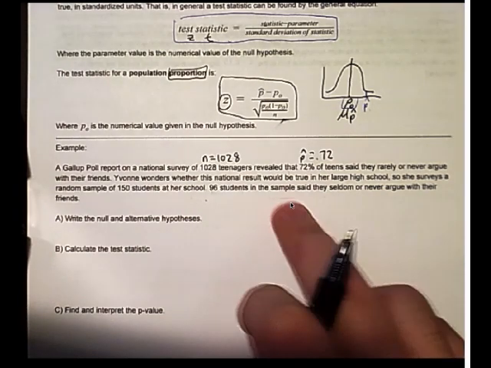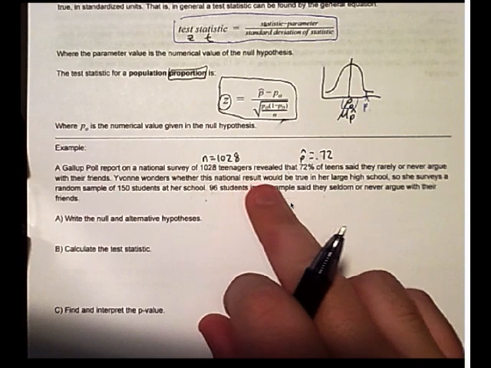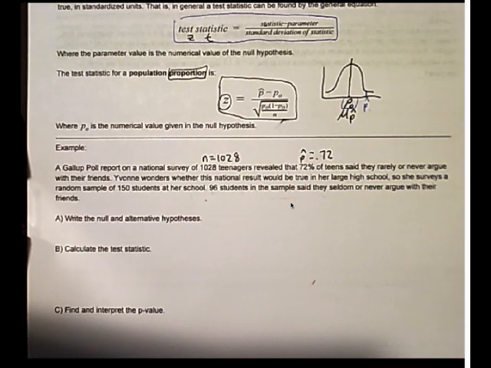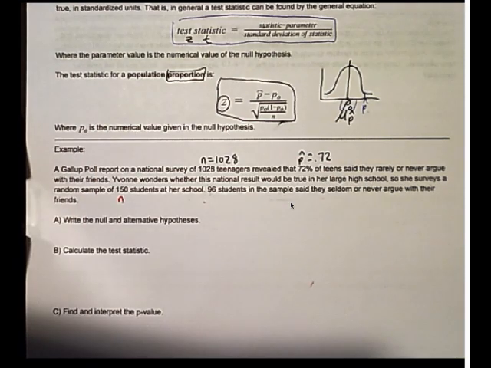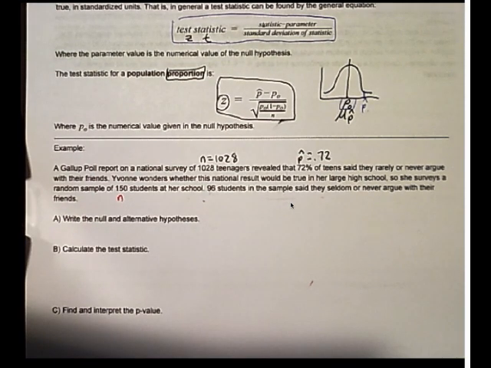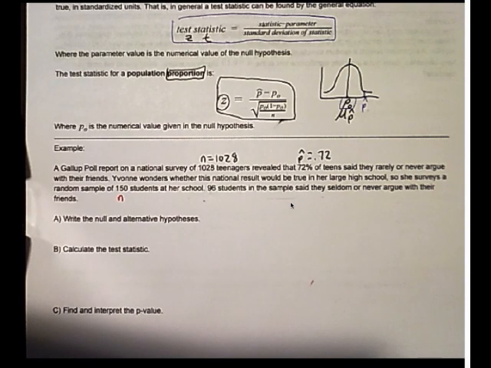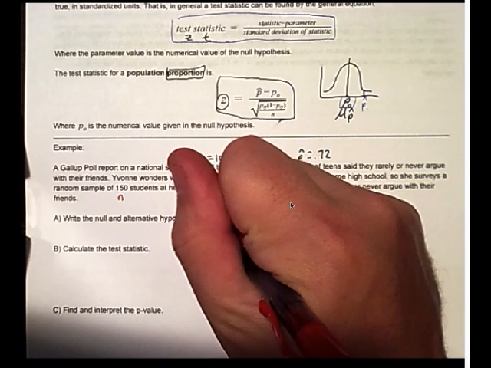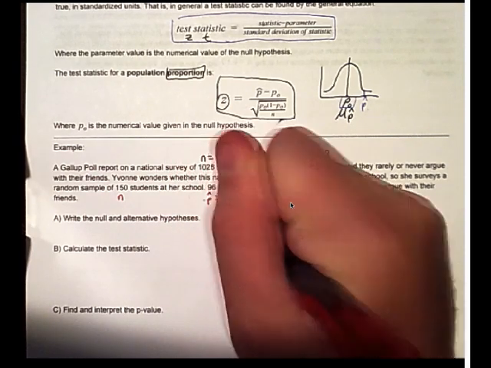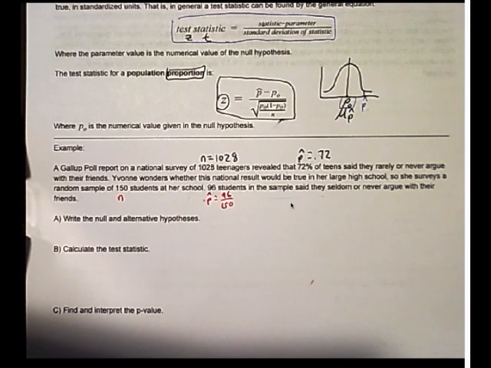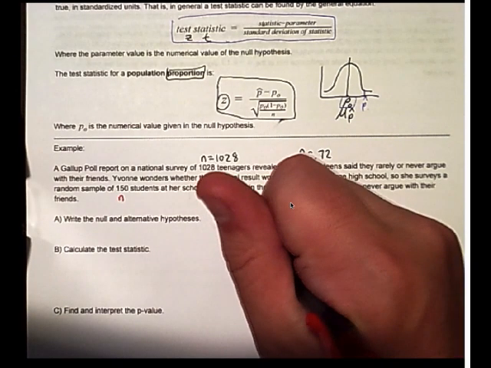So this referred to a larger survey. That's a larger survey. Okay. So this is a different type of n. All right. So that's the sample for her school. And it said 96 students in the sample said they seldom or never argue with their friends. So the p hat she got at her school would be 96 over 150. Okay. And if you want to change that to a decimal, just in the calculator, do 96 divided by 150. And that's going to be 0.64.